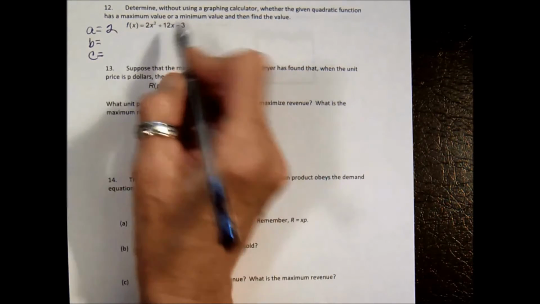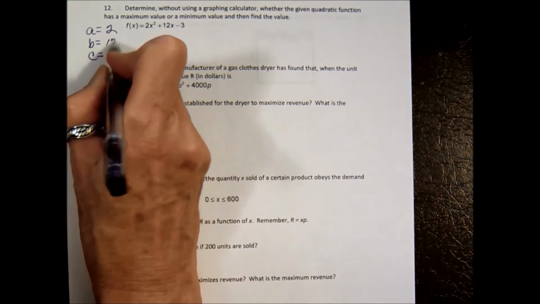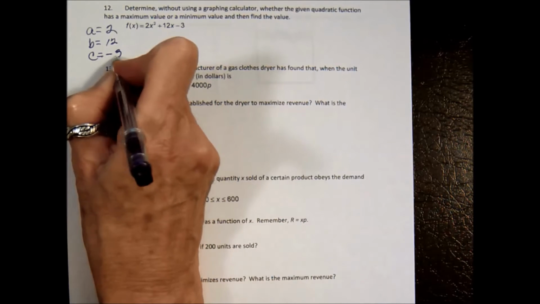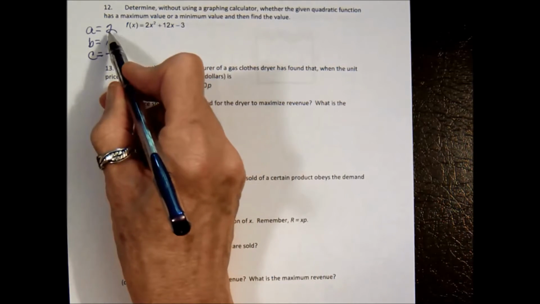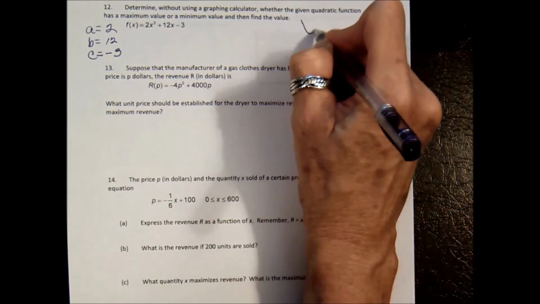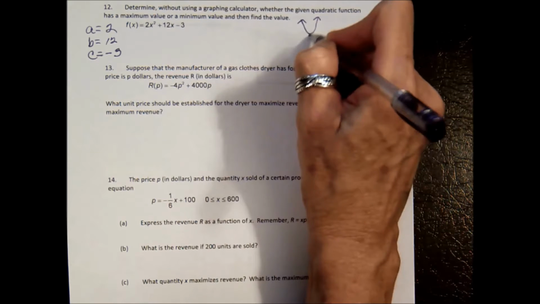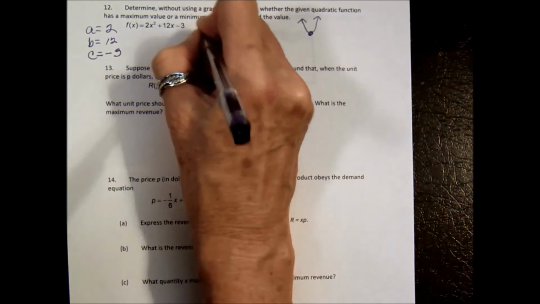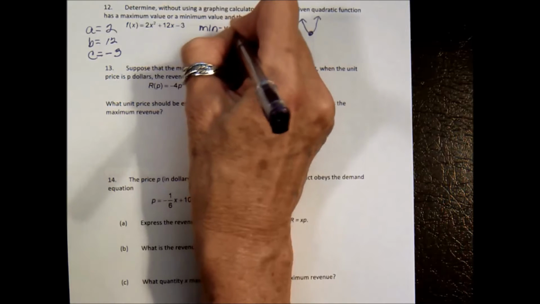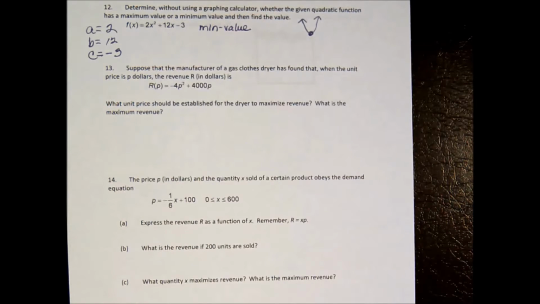So let's go ahead and list our A, B, and C. A is positive, it's a 2. B is a +12, C is a -3. Since the A is positive, I know that it opens up, so I already know that it has a min value, not a max value.